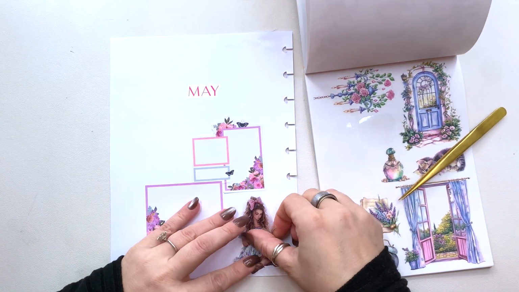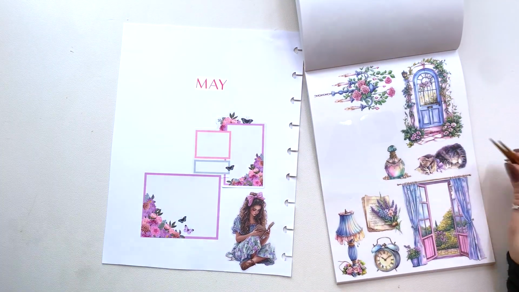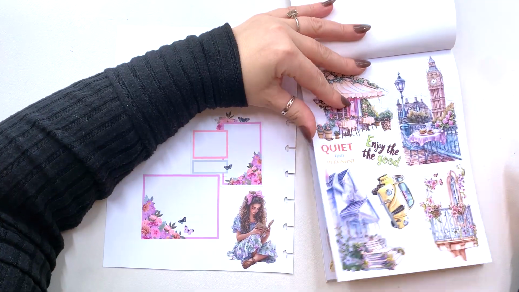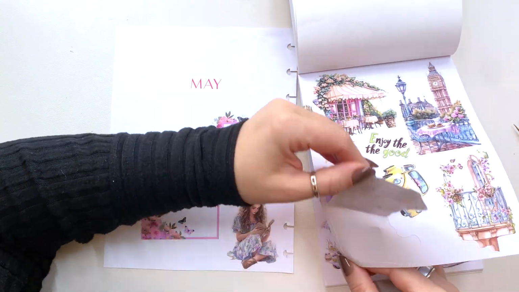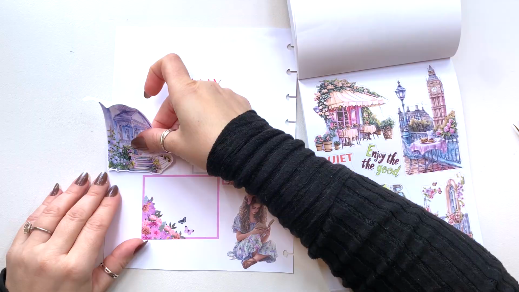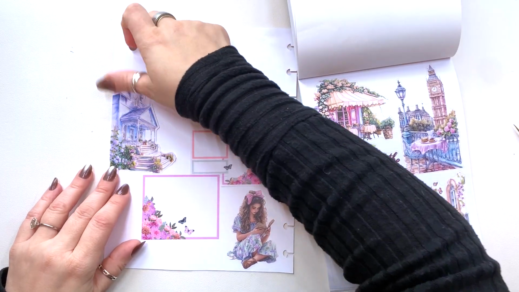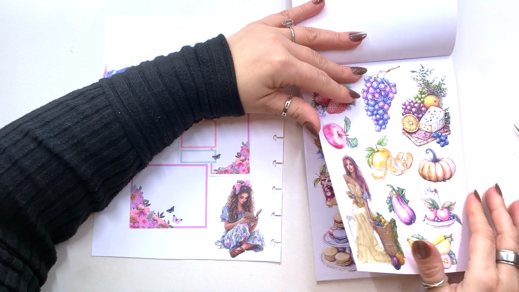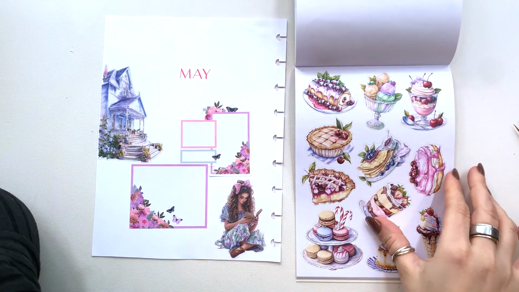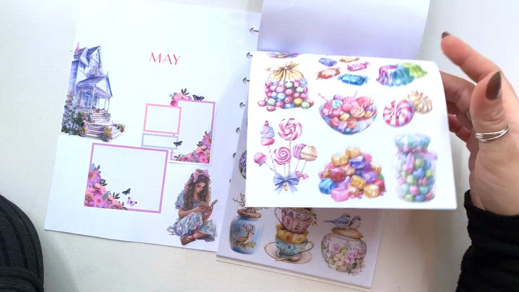I think she fits with these flowers so perfectly. I kind of want this house too. So I don't know. Let's see. Will this fit the way I think it will? I don't know. This might be a mishmash of everything. So just give me a minute because I have no plan for this one and I usually just wing it.